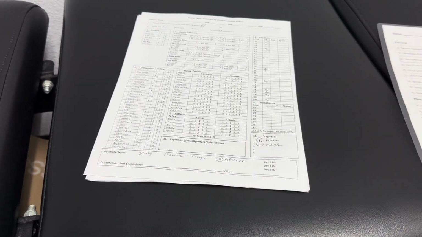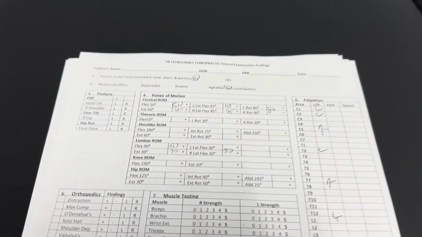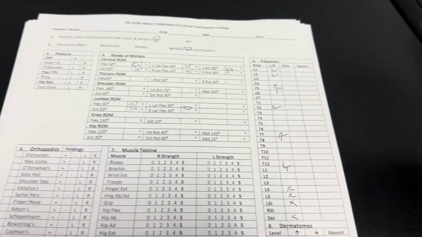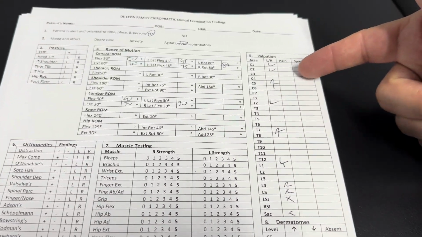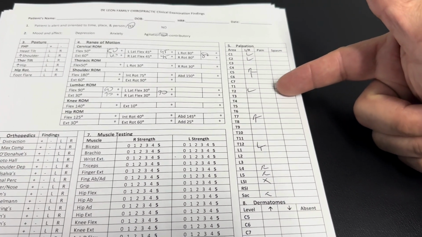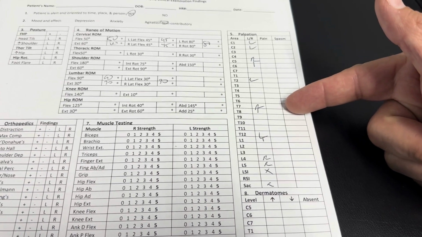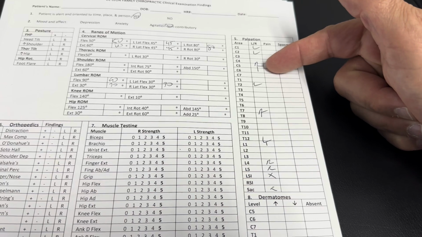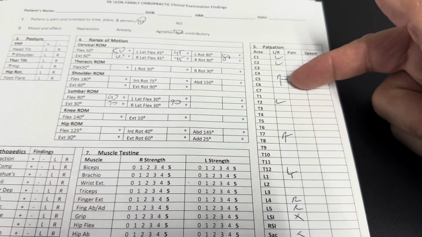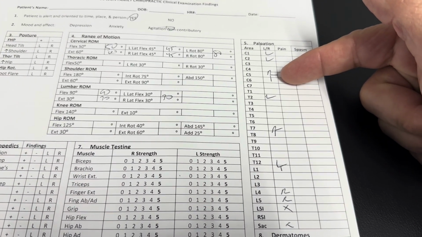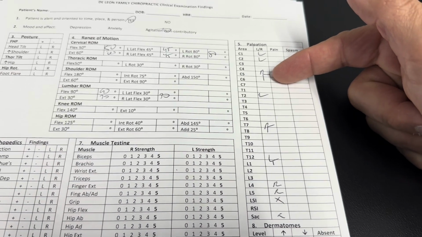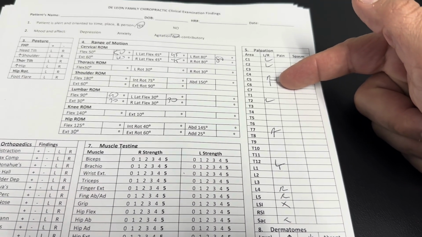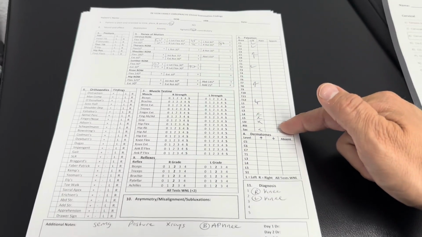So you'll have this form with you. You'll also have these exam forms right here. It'll tell you the range of motion and then the different segments that we palpated that need to be corrected. If you ever have a question, like if you notice here, you're like, well, I don't know if that's a 3, is that a 2? Just ask us and we'll correct that over time. You'll learn our handwriting. We're both different.